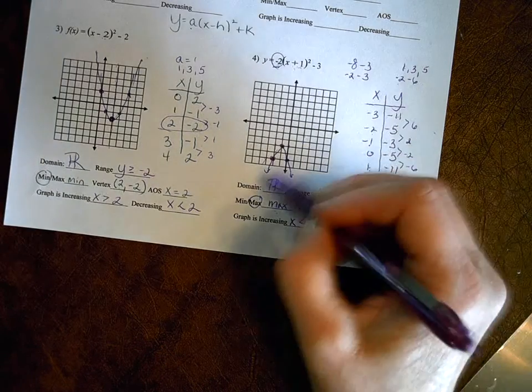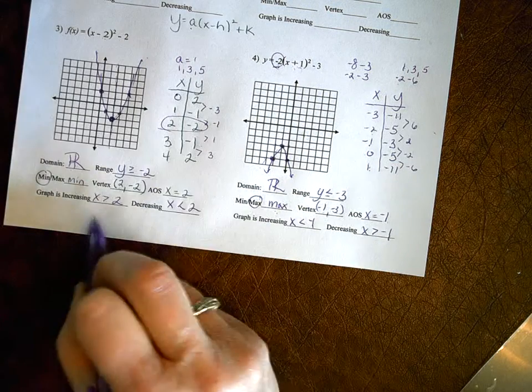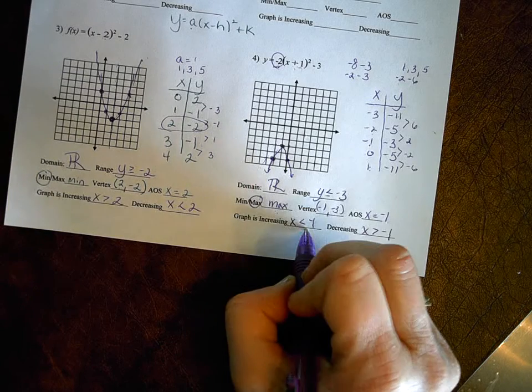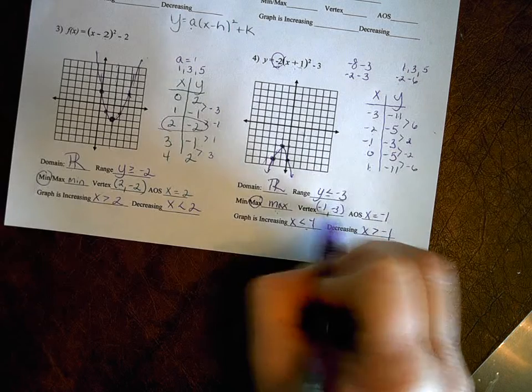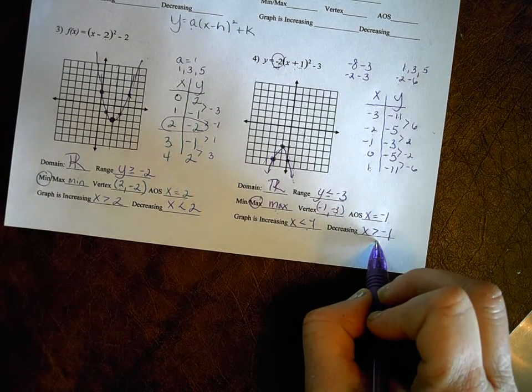Okay, now because this is going down, or opening down, the graph is increasing and decreasing the opposite of this one. So the graph is actually increasing here as we get closer to -1. Not at -1 because that's the max. And it's decreasing when x is greater than -1.